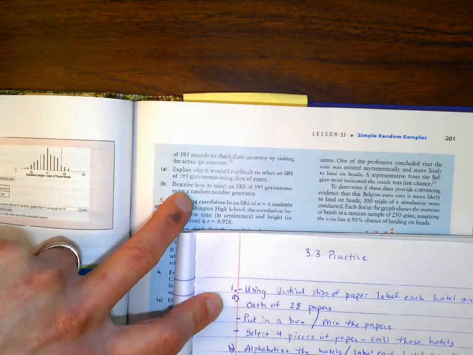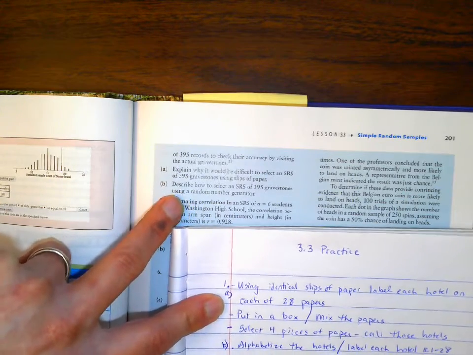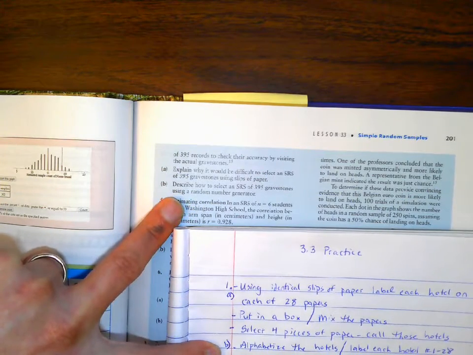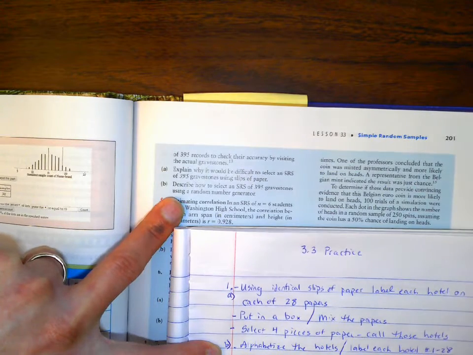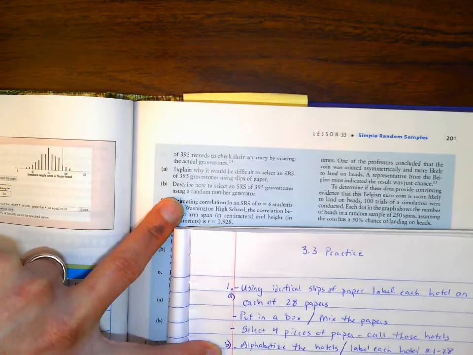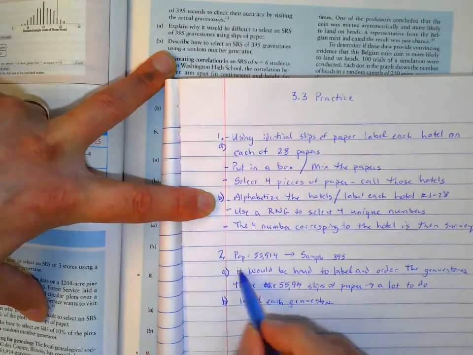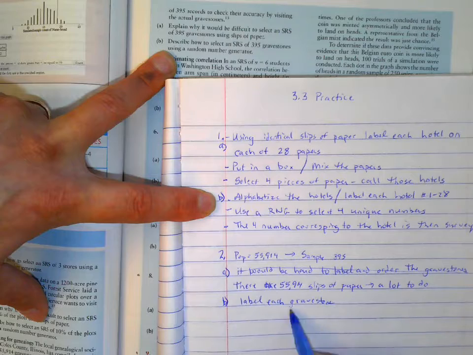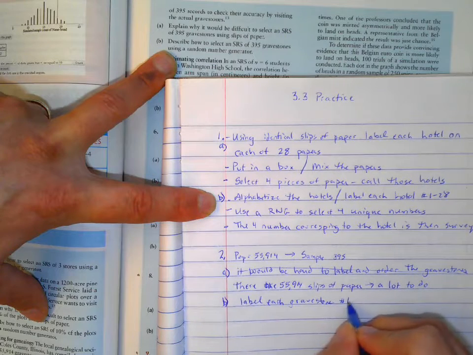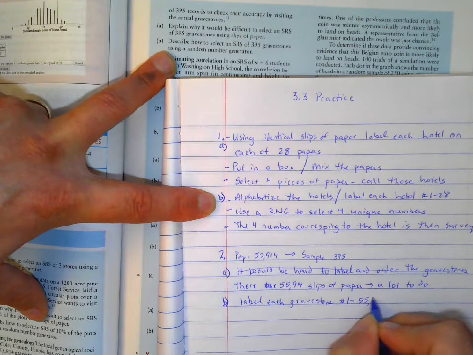How to do a simple random sample? Okay, once again, we're going to label. So label each gravestone. Sorry, you couldn't see it. So label each gravestone numbers 1 through 55,914.